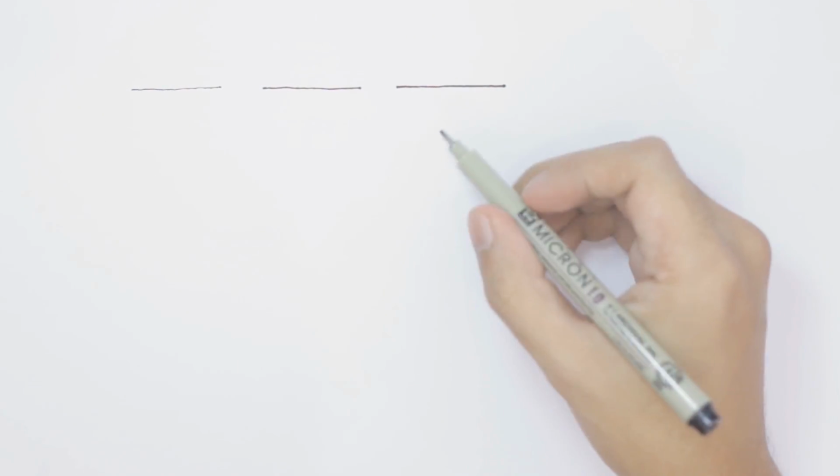Now, usually I would limit myself to 3 line weights. Line weight is incredibly varied, and you can have a multitude of different line weights to describe multitudes of different things. But I usually use these 3 line weights when I'm out sketching.